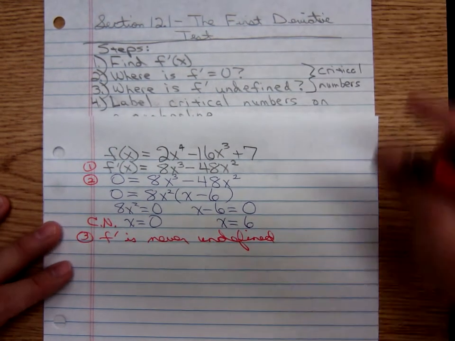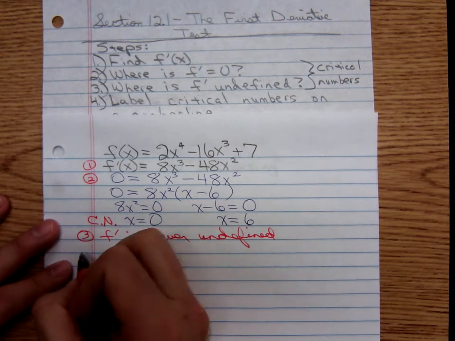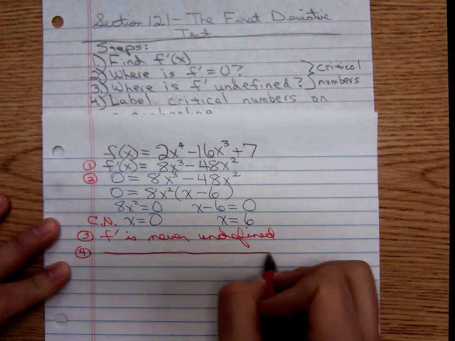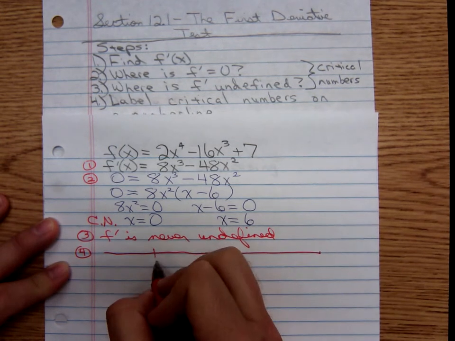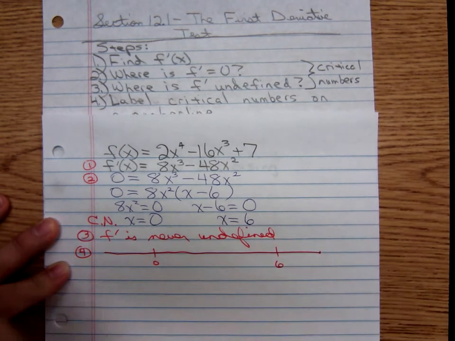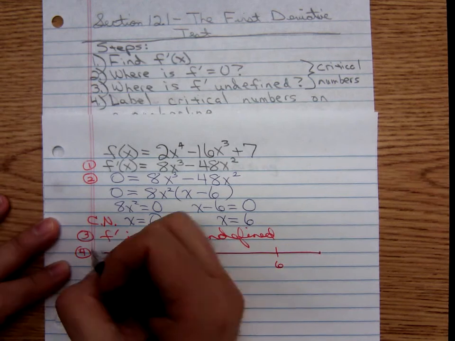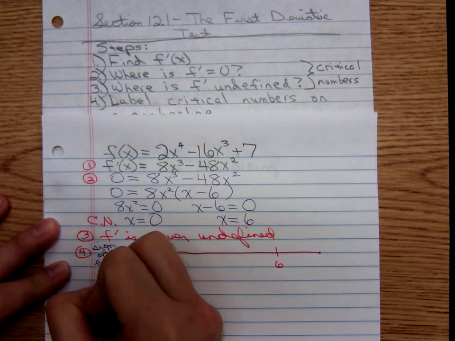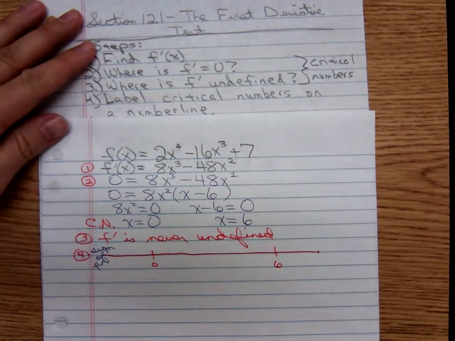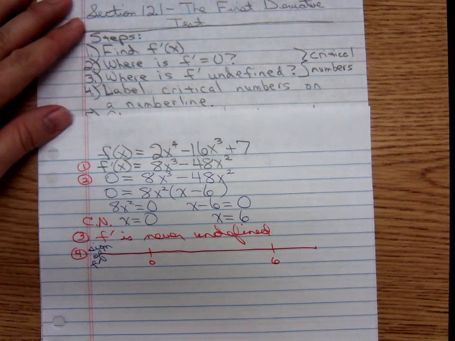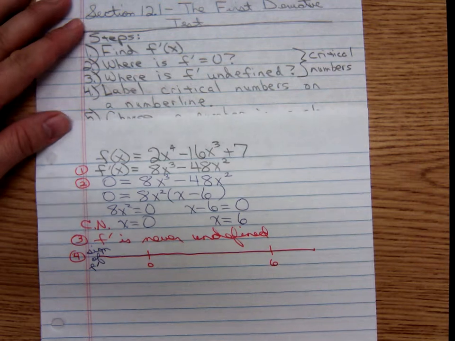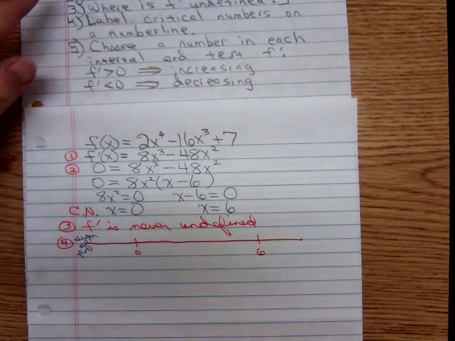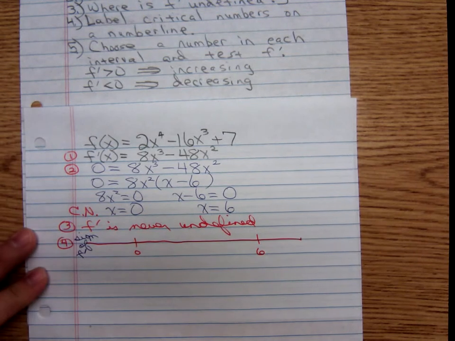Step number 4, we're going to label our critical numbers on a number line. There's my number line. Now I have to label 0 and 6. I'm going to be looking at the sign of f prime, so I'm making a little note here. I labeled the critical numbers on a number line. Now step number 5, we're going to choose a number in each interval and test f prime. So here we are, step number 5.